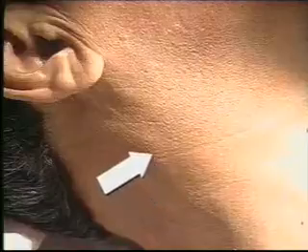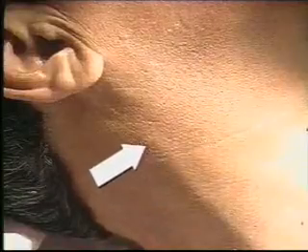First, identify the external jugular vein. If it's not visible, compression just above the clavicle may distend it. Then, find the pulsations of the internal jugular vein. Here they are seen between the two attachments of the sternomastoid muscle.